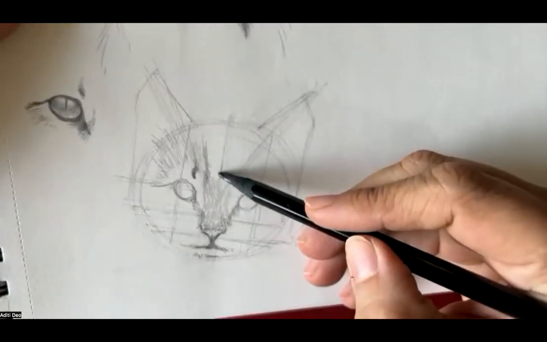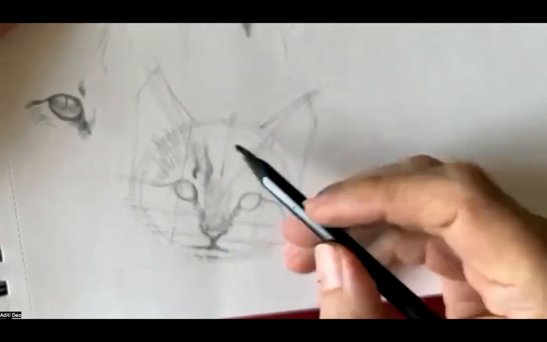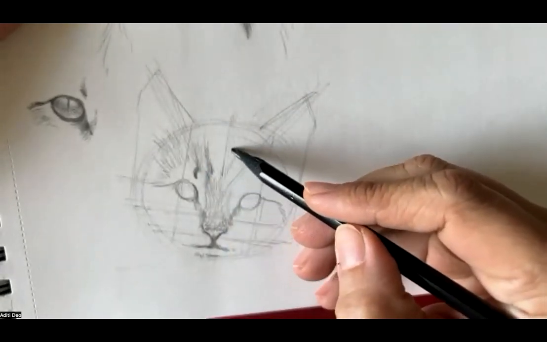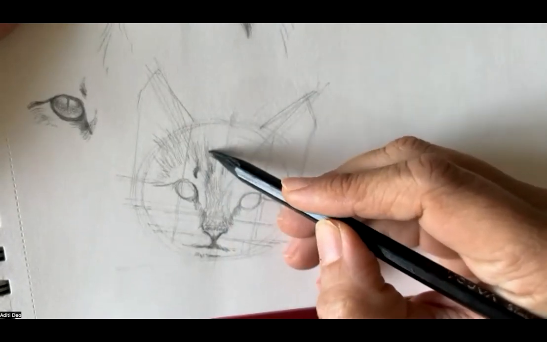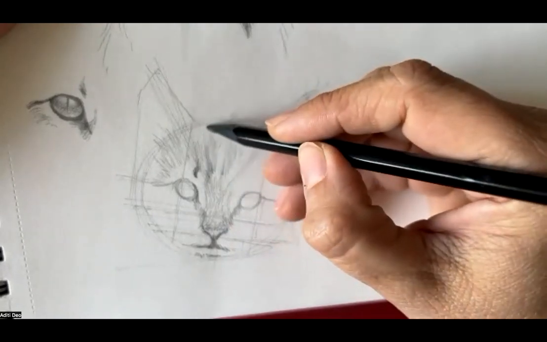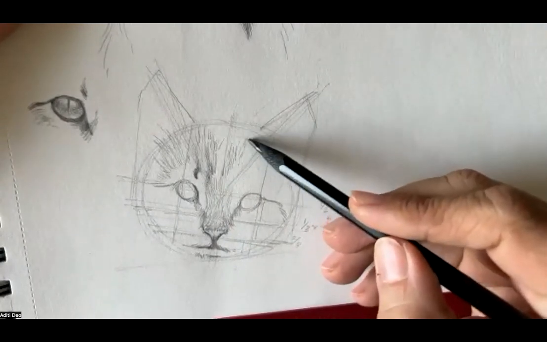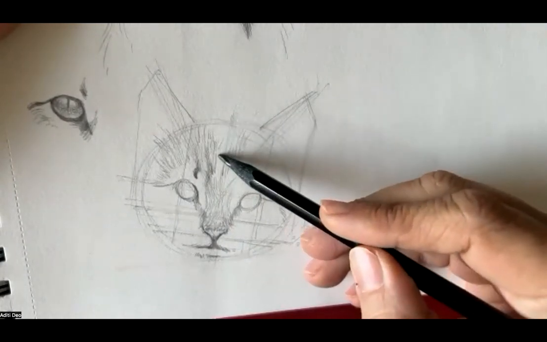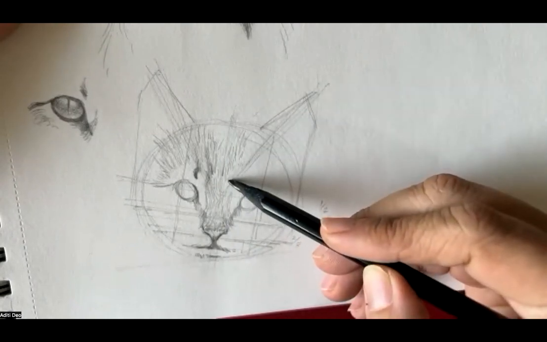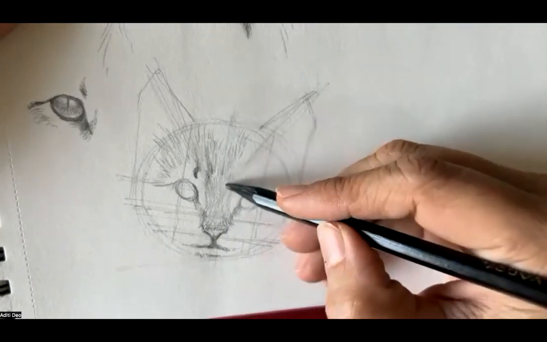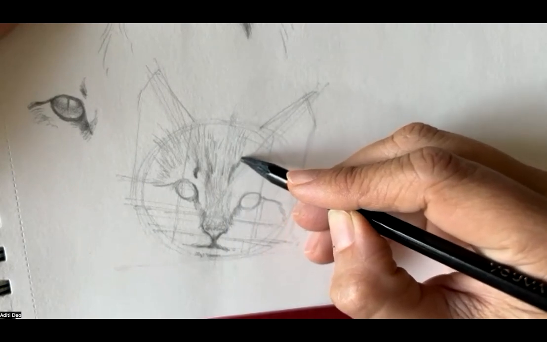Now, for the fur of the cat, make it with short lines like this, and make a medium tone with just these short lines first. So it's going to look like a very light cat. You can go back and forth, distribute the lines equally. And then in some places, you can start making those lines more concentrated, and in some places, add more pressure.